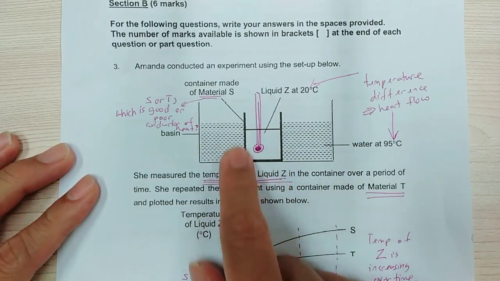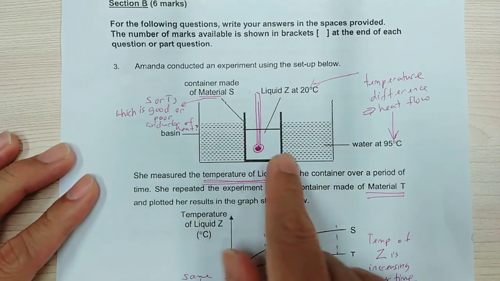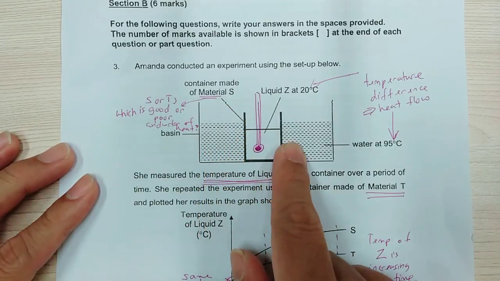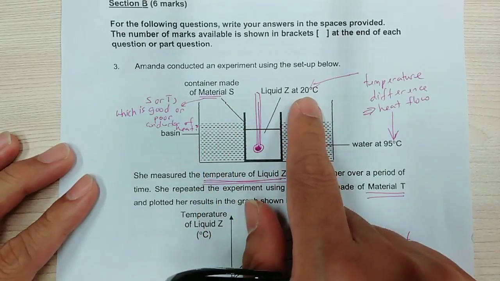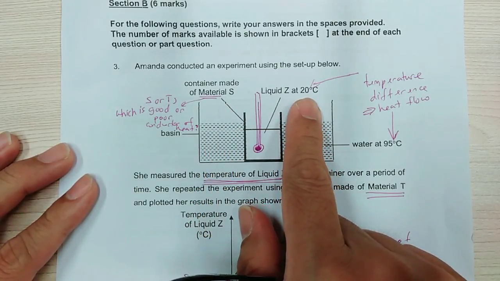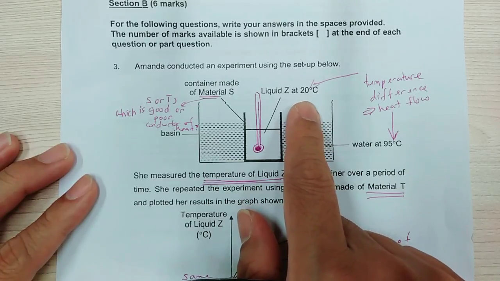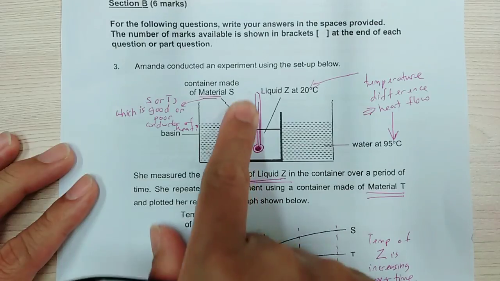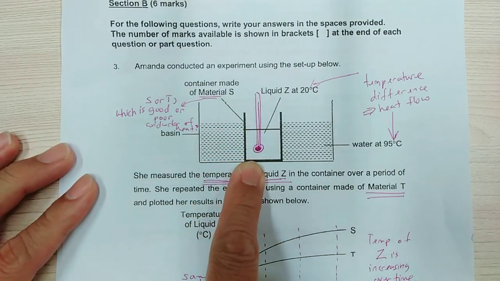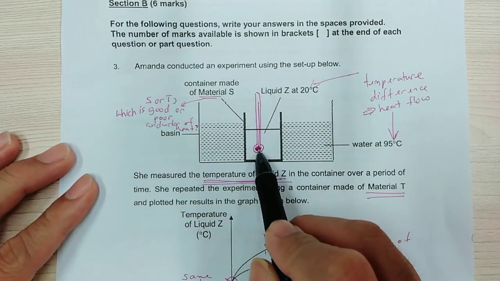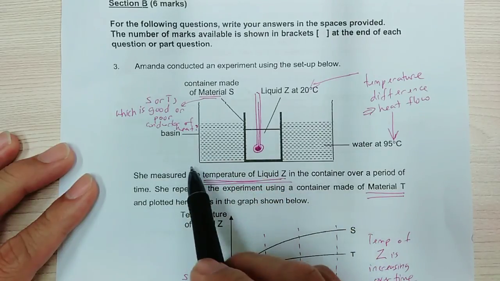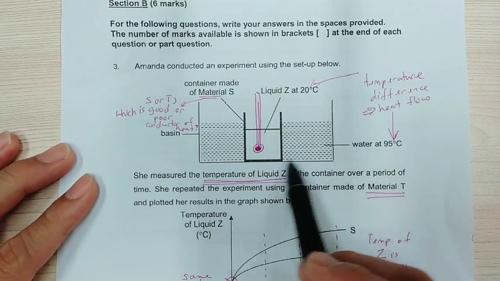Now, let's take note. This is a container here made of a certain material S. And this container contains a liquid at quite a low temperature, at 20 degrees Celsius. This is like a very cold air-conditioned room temperature. And imagine a thermometer inside. Can you draw this thermometer in such that the bulb, which is this portion, is right in the middle of the liquid?